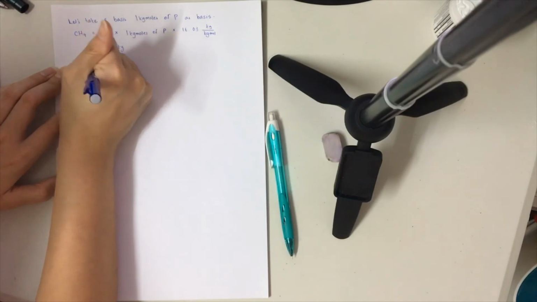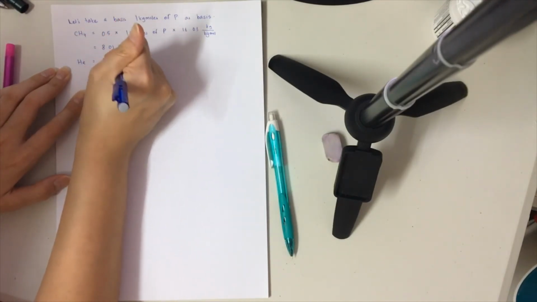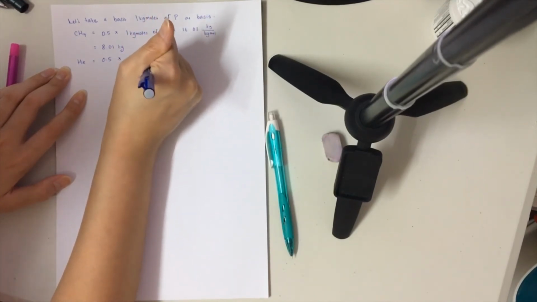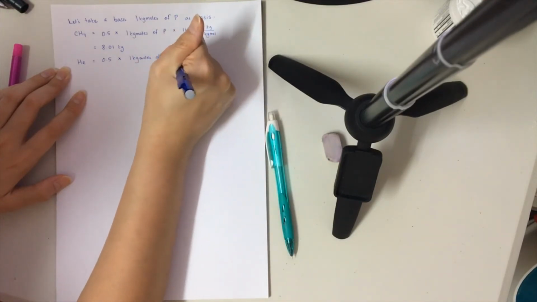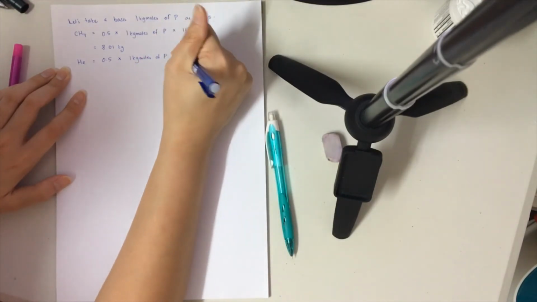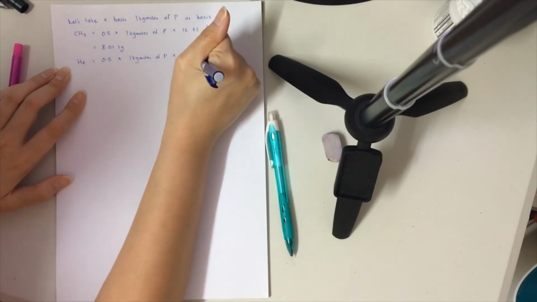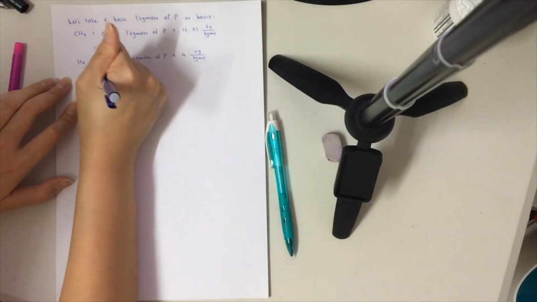For helium, same, it is 50% multiplied by 1 kilomole of P, multiplied by its molar mass, which is 4 kg per kilomole, and you get 2.